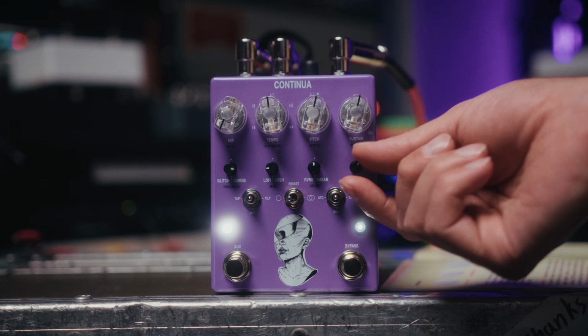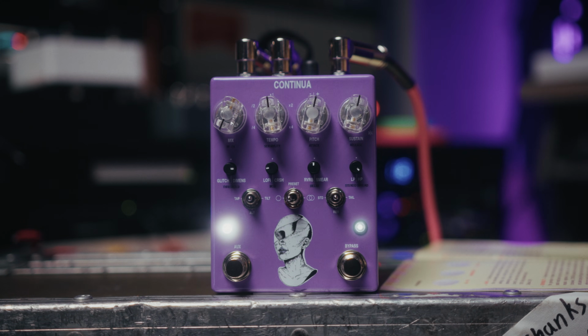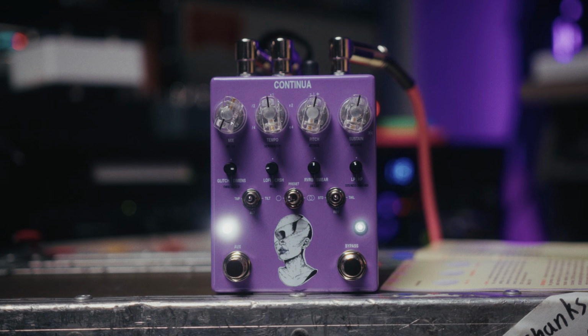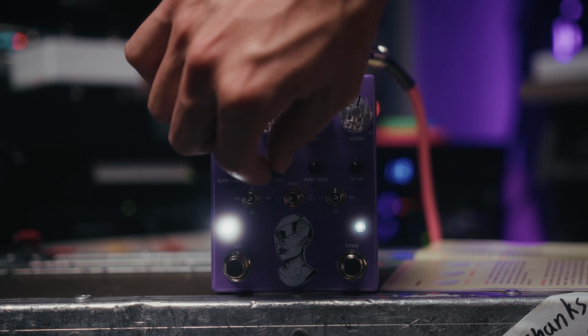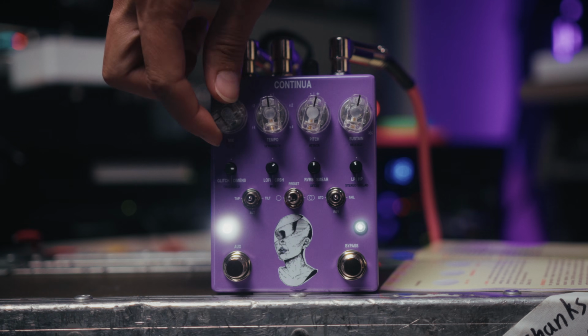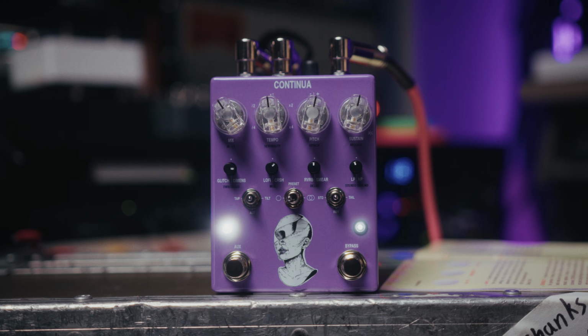You will notice that right now, if we take that filter all the way, you're still hearing dry guitar. And that is because by default, there is a 50-50 blend of your dry signal and the wet signal that gets processed through all of these parameters. But you can also make an adjustment with that with the secondary controls.